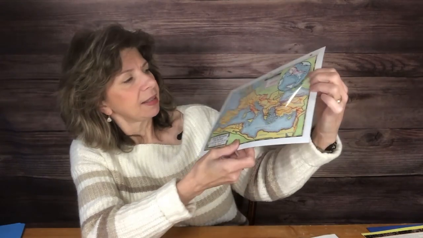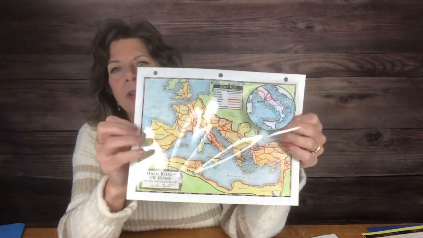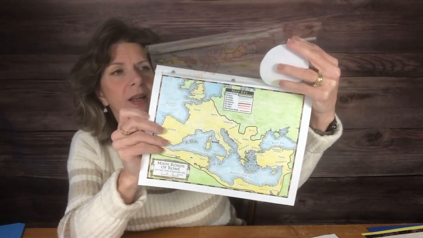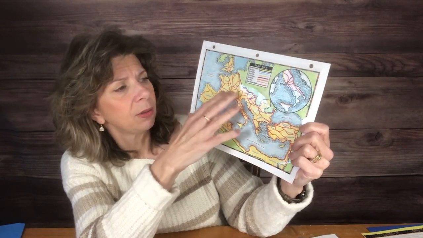Now, one thing I am big on is overlays. And this is, to me, a great way to see maps and still be able to introduce more layers of information. In this case, we've got the main roads of Rome, and by coloring in the map underneath, the kids can see the location, the whole area. But then they've been able to put an overlay of the maps on top. We use permanent marker when we do stuff like this so that it really sticks to the acetate.